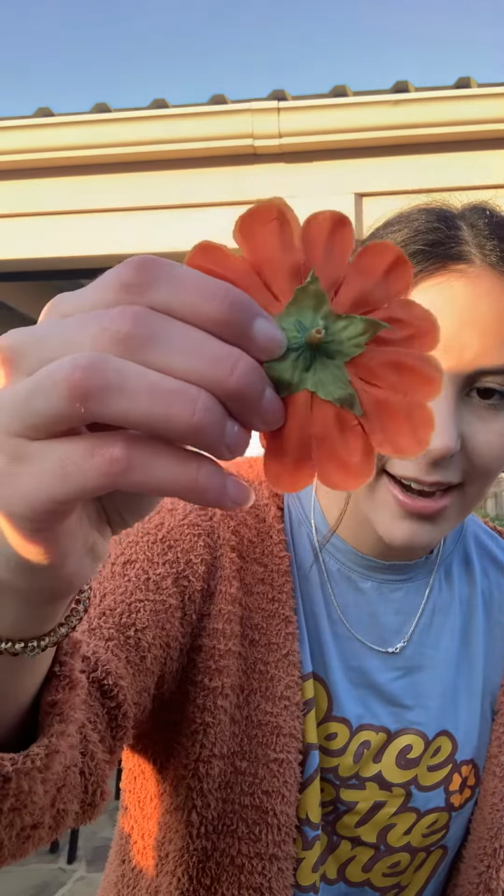So flowers have various parts to them. Let's start with the bottom here. We have the sepals, and the sepals are the outermost part of the flower. Don't know if you can really see them right there, but they're there at the bottom.